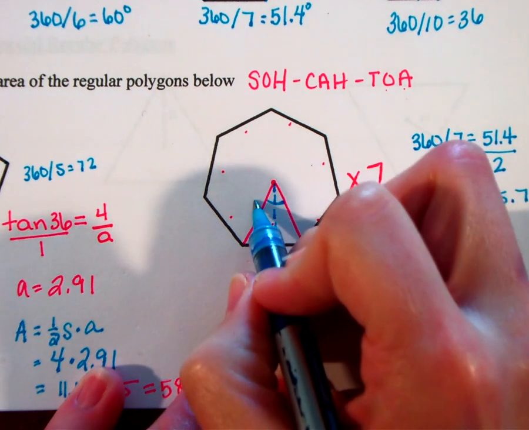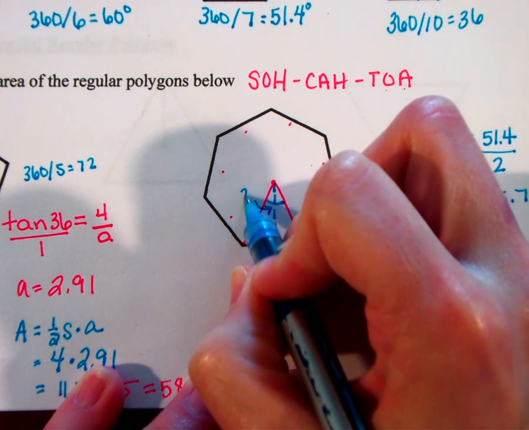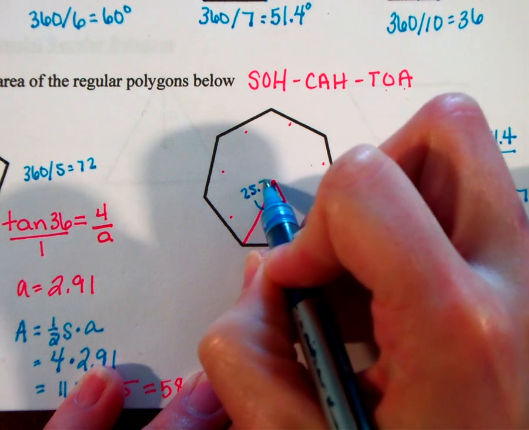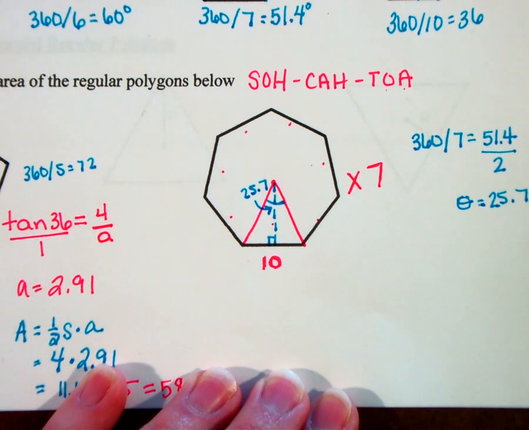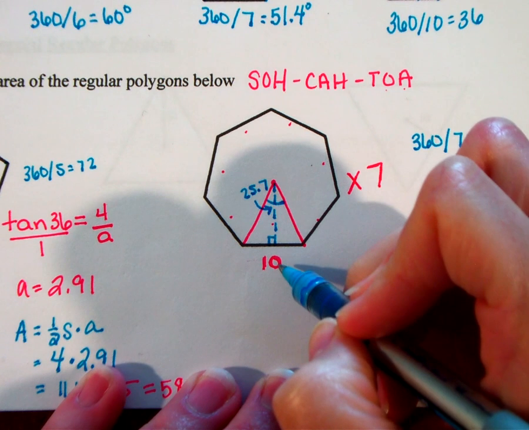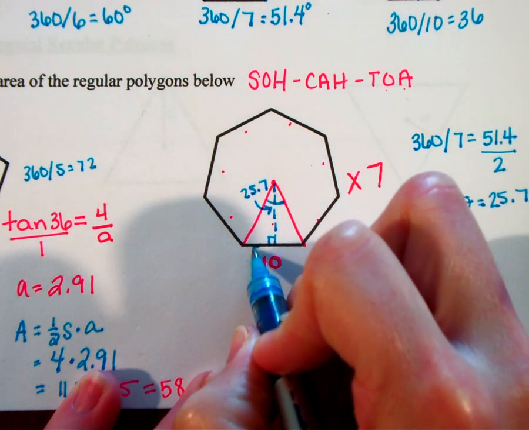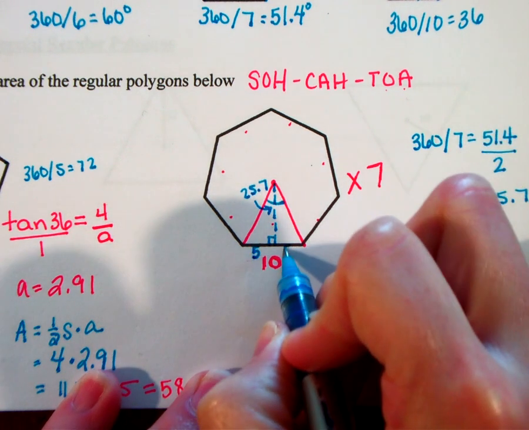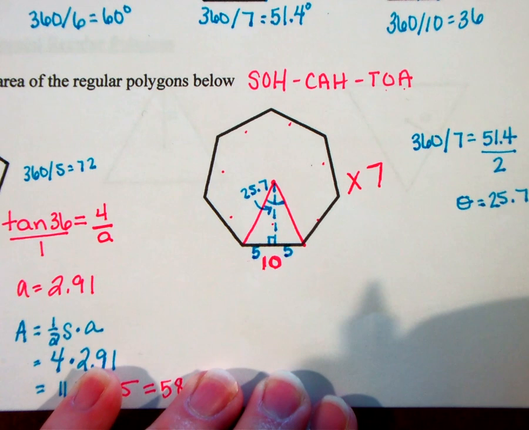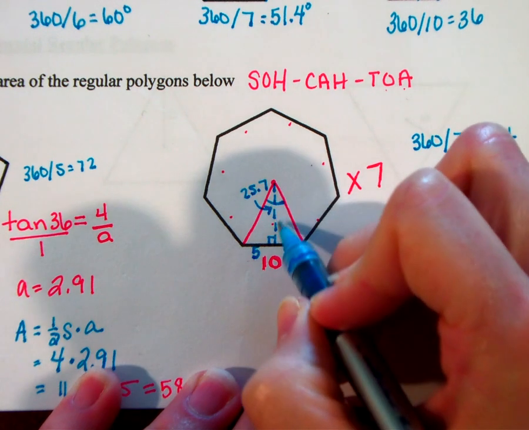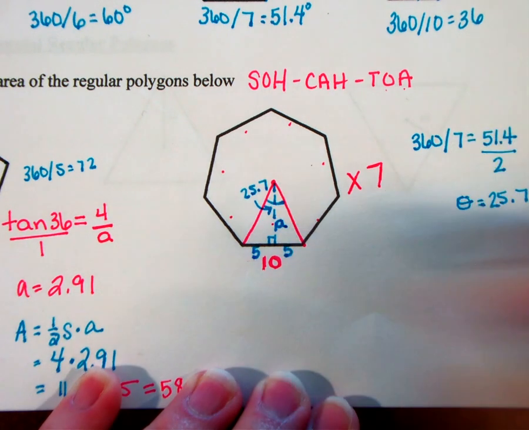So this angle in here is 25.7. Now this 10 is going to get broken up into 5 and 5, and I'm going to label this as A.